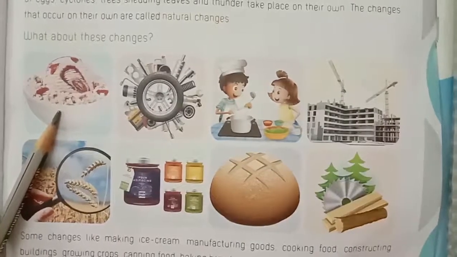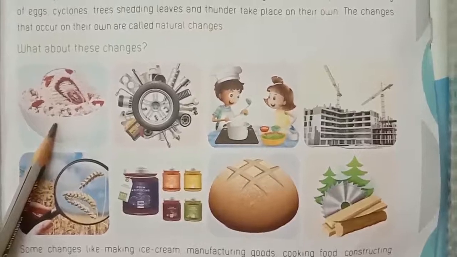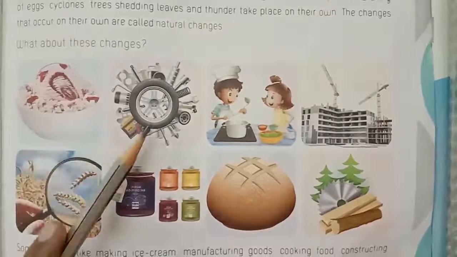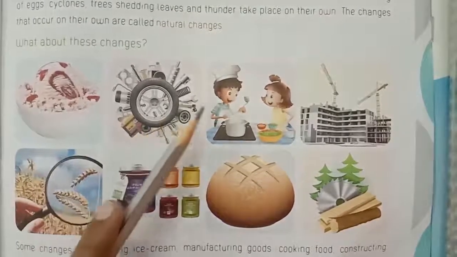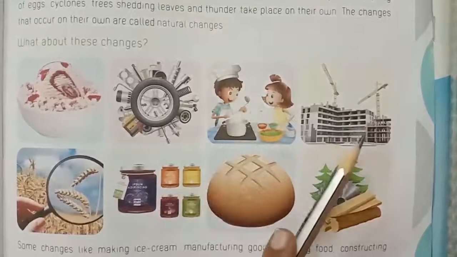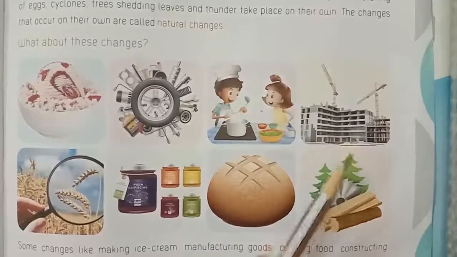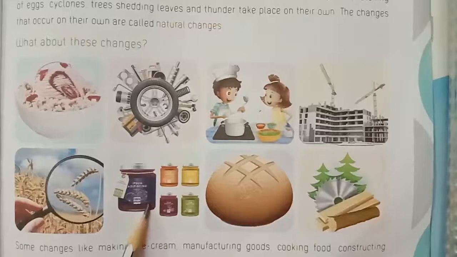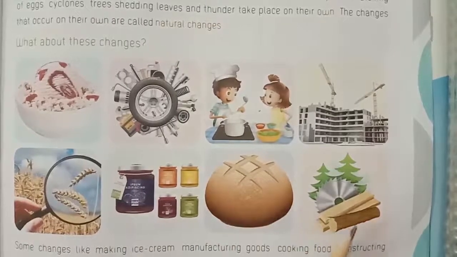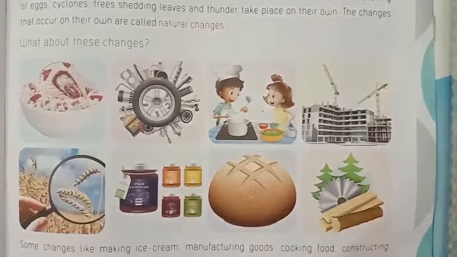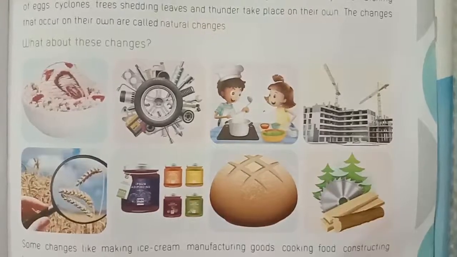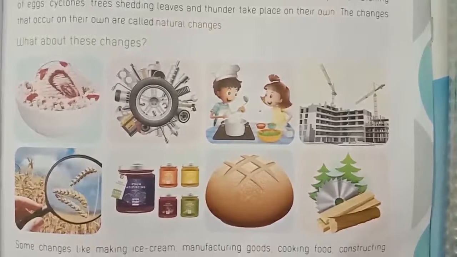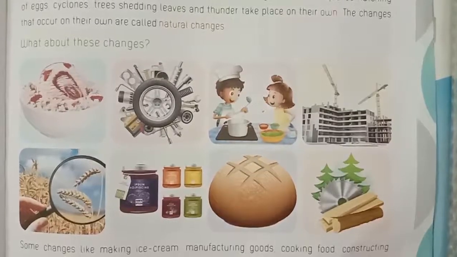What about these changes, children? Some changes like making ice cream, manufacturing goods, cooking food, constructing buildings, growing crops, canning food, baking bread and cutting trees are deliberately done by human beings. These are man-made changes. These are all things made by man.